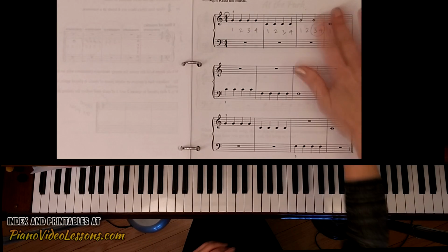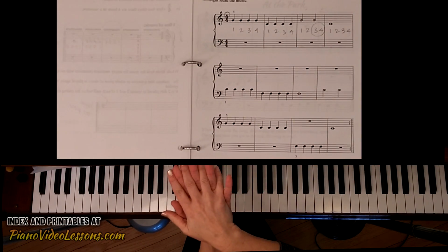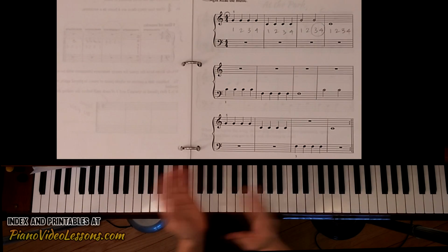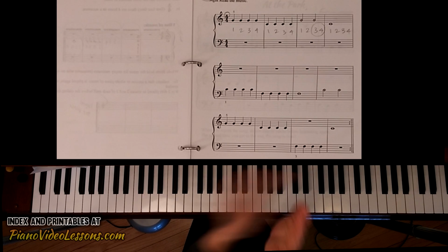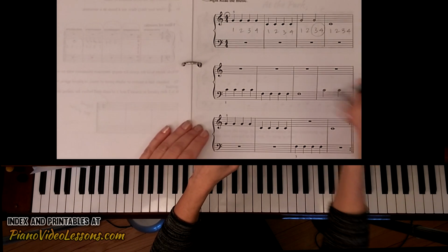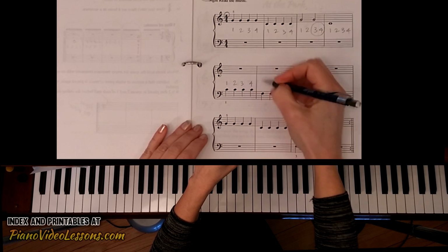So let's do this first line, counting to 4 repeatedly and clapping. Always count how? Out loud. Here we go. 1, 2, 3, 4. 1, 2, 3, 4. 1, 2, 3, 4. Excellent. Same thing here. Let's write it in, counting to 4 in every measure.